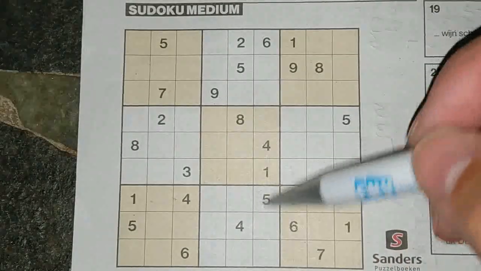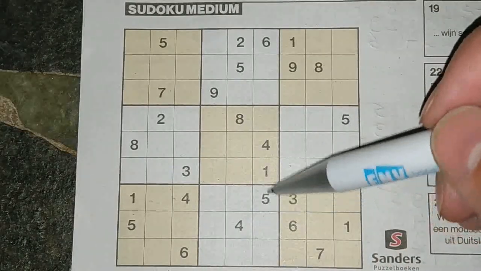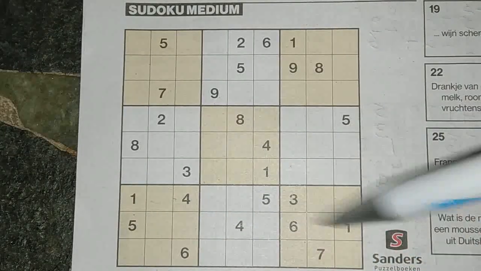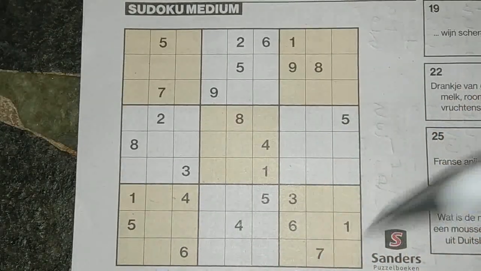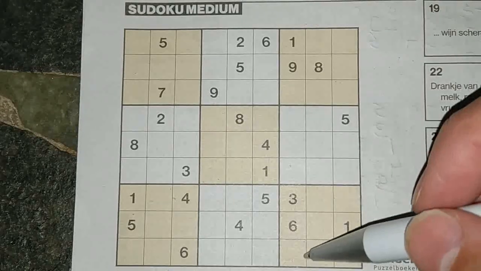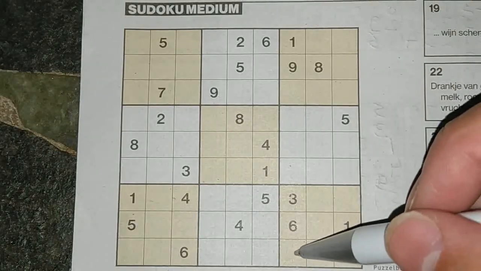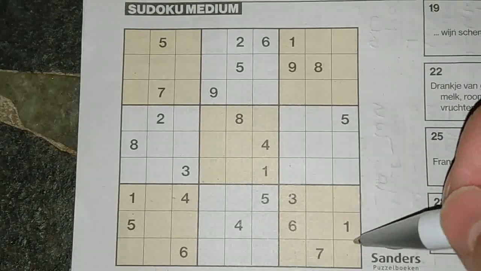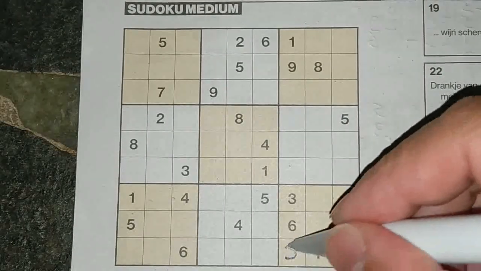Alright, I see one. 5 in this row, 5 in this row, and the last row, the only place for a 5 is here or there, but I see here already a 5, so no 5 there. 5 must be here.